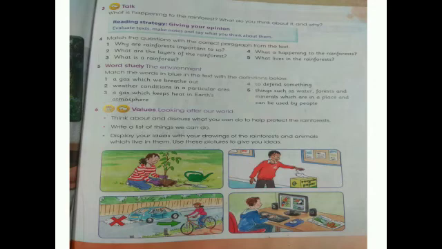Okay, now reading strategy, giving your opinion, evaluate texts, make notes, and say what you think about them. Now, question number 4, match the questions with the correct paragraph from the text. So, this I'd like you to do on your own. You just have to do it in your text. Okay, against the paragraph, you have to mark 1, 2, 3, 4, 5. Right, there are 5 paragraphs there. Okay, so against paragraph A, B, C, D, E, you just have to mark 1, 2, 3, 4, 5.